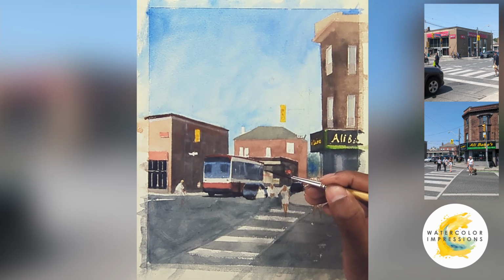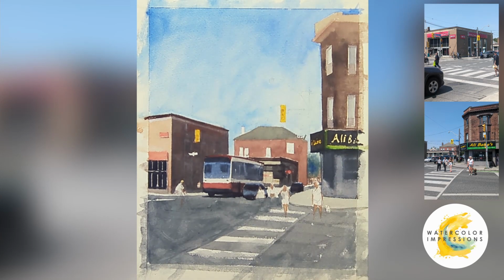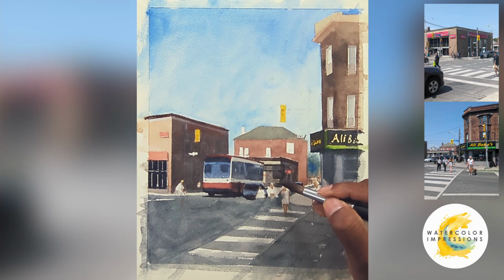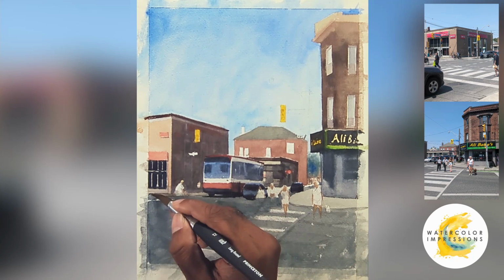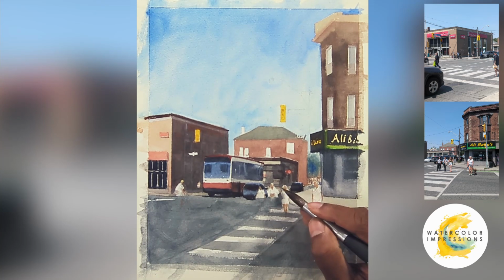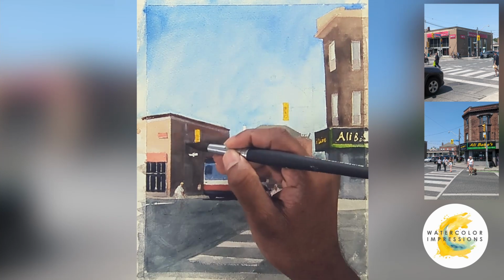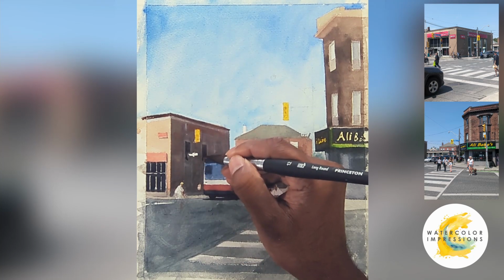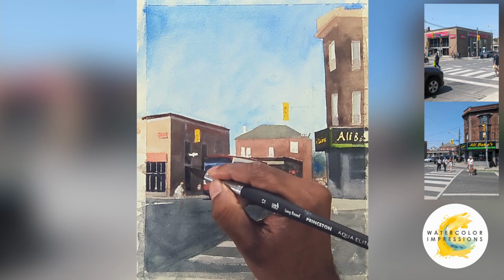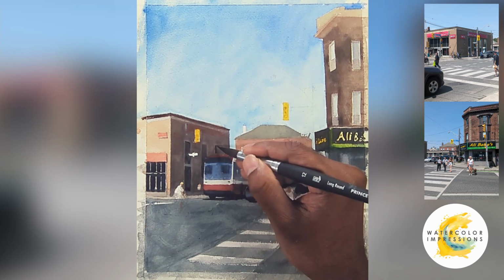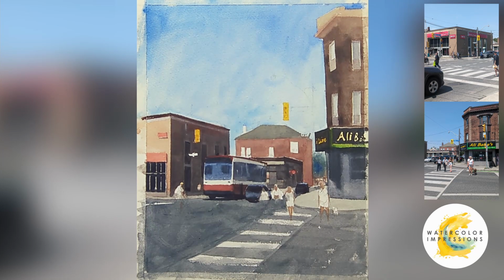And whenever you paint the shadows on buildings, think of them as one single shape. So the one single shape for the CIBC building in the front would be a cube, and there's a light side and there's a shadow side. It's the exact same thing on the Ossington station at the back as well. Since it's a little bit damp, I'm adding the other value, and there are also windows you could see there, and I'm adding those as well.